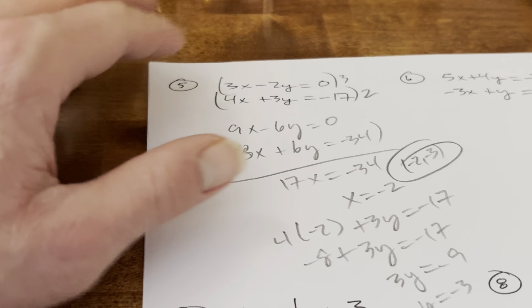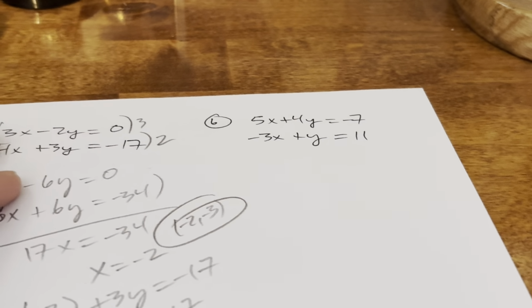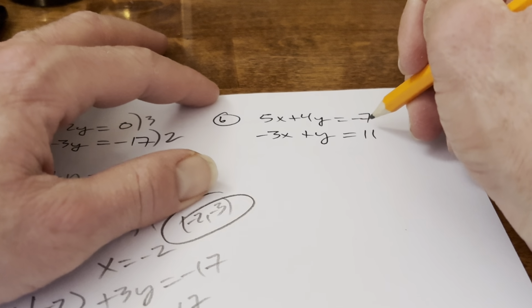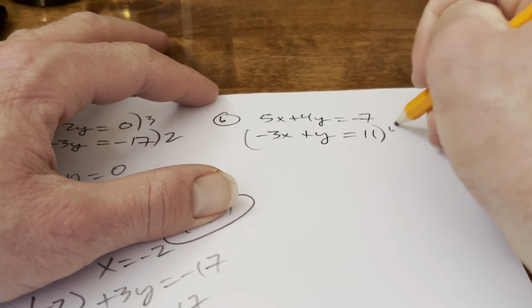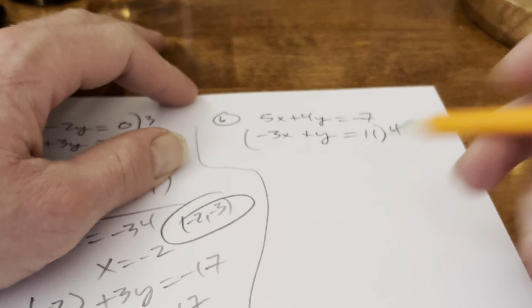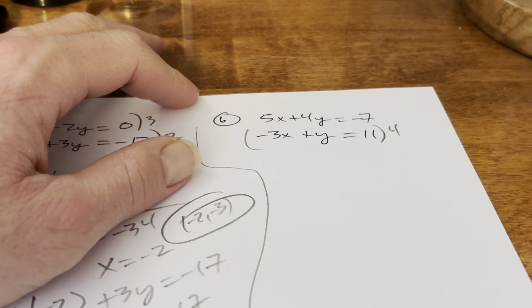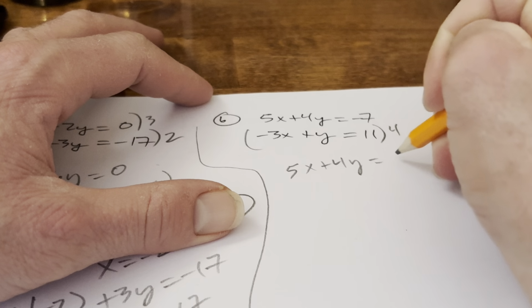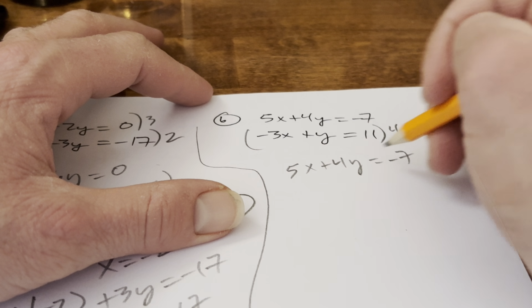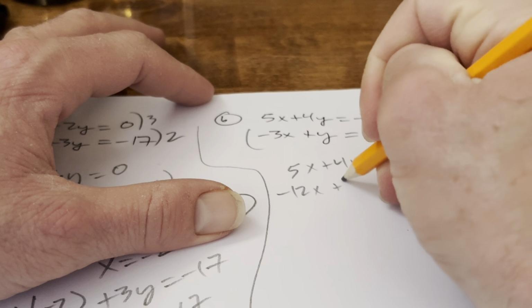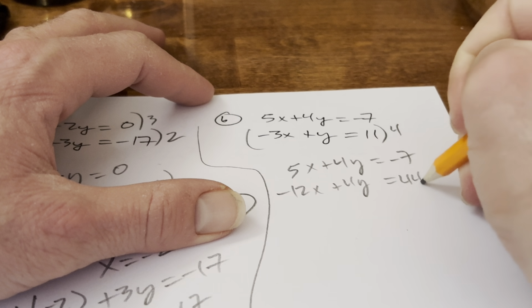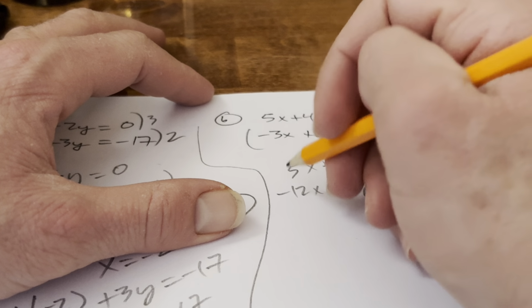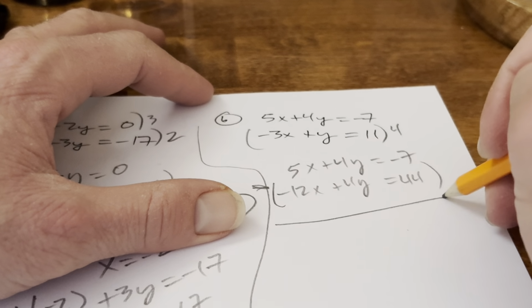All right. Now, I know we like to add, but on number 6, I don't want to multiply the top one by 3 and the bottom one by 5 and then add them together. I could do that. What I'm going to do on this one is simply take that bottom equation, that's a negative 7, I believe, and multiply it by 4. 4y and 4y, I get rid of that by subtracting.